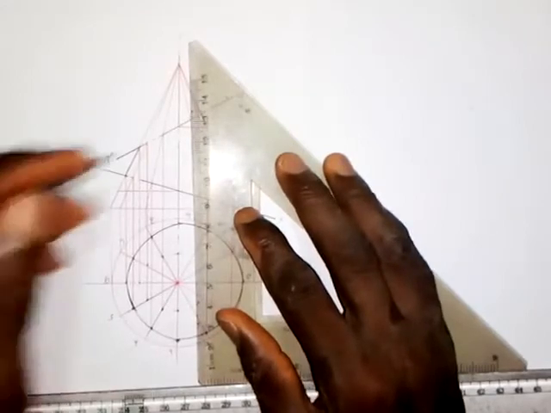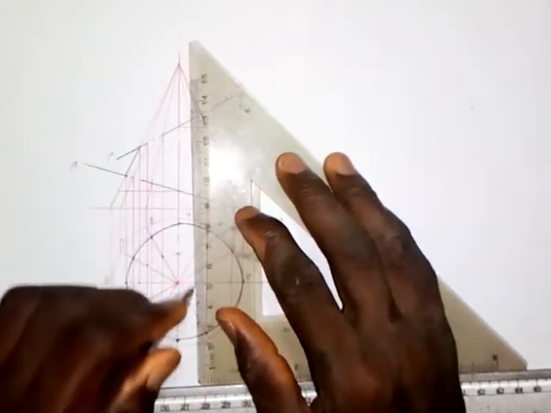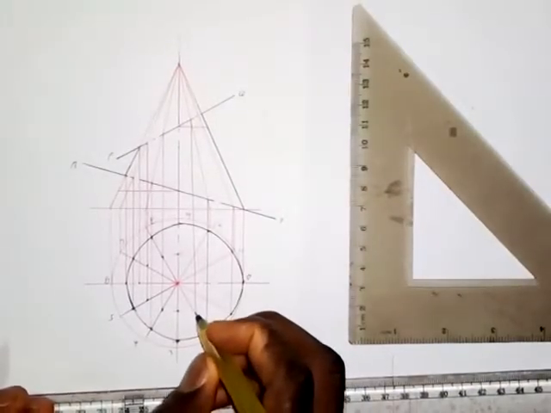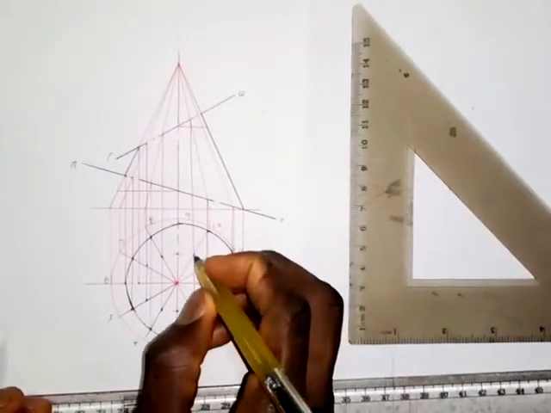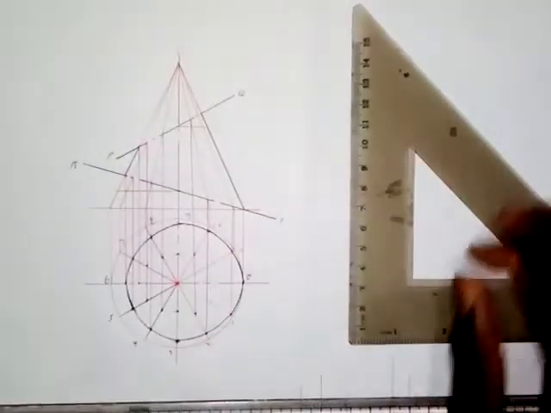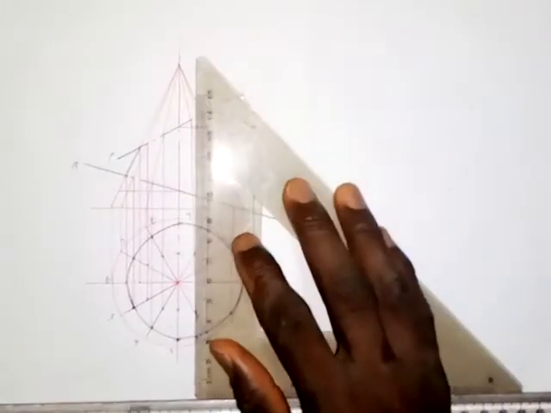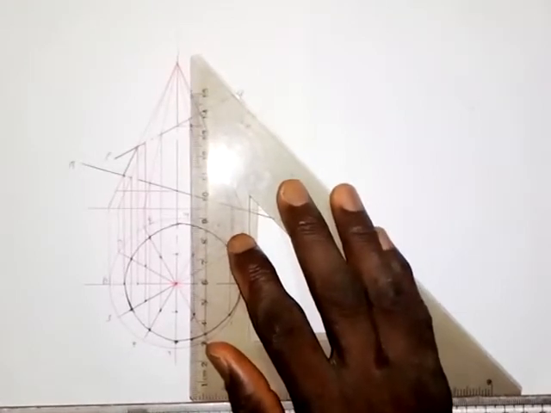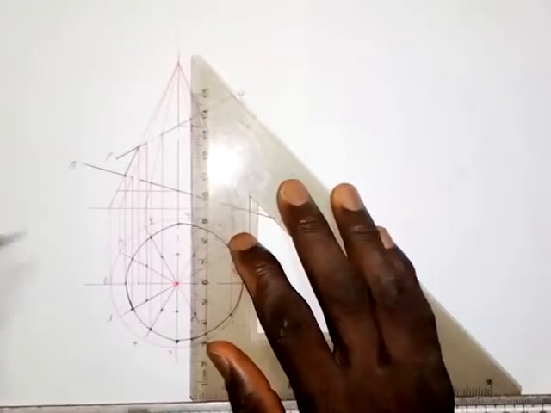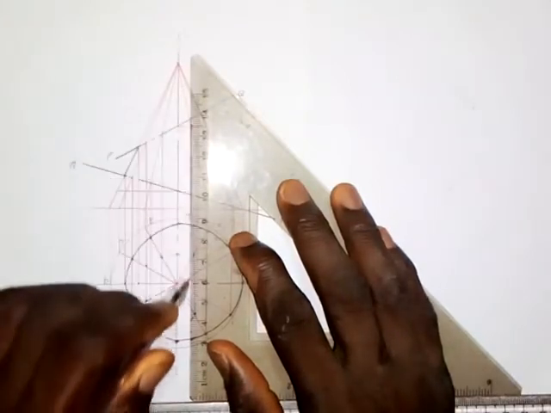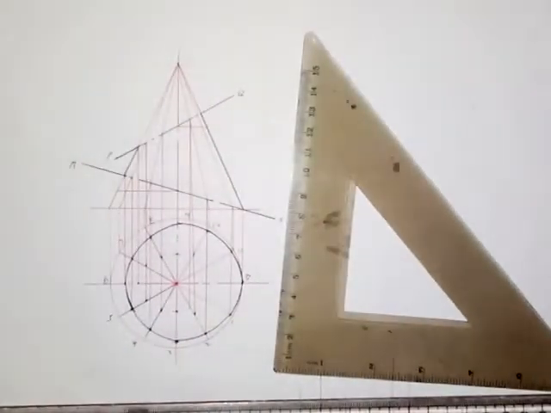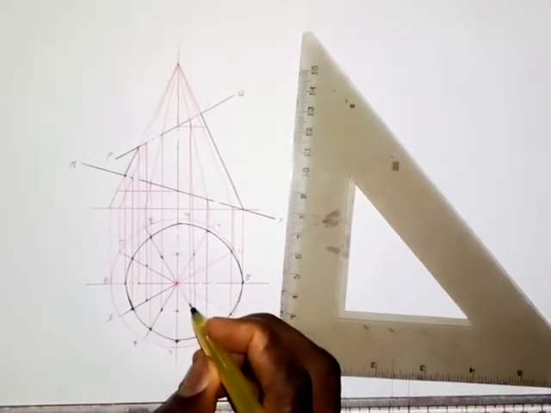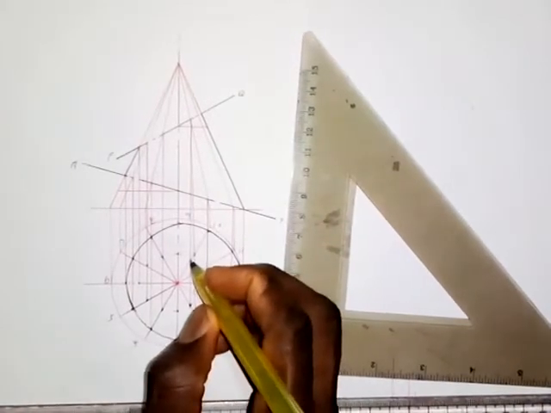So from here, draw a vertical line here. So this is 0.2 and this is 0.10. Okay, that line that I drew is not straight enough, it's not okay. So this is my 0.2 now, and this is 0.10.